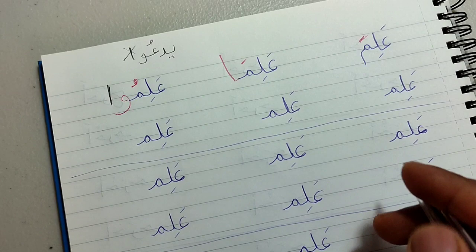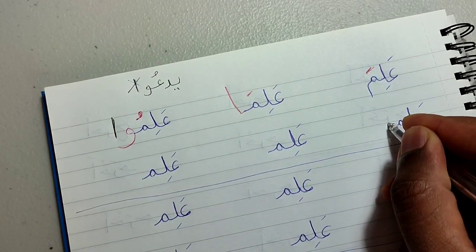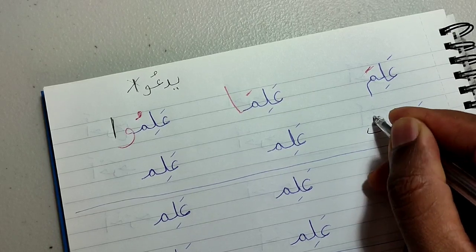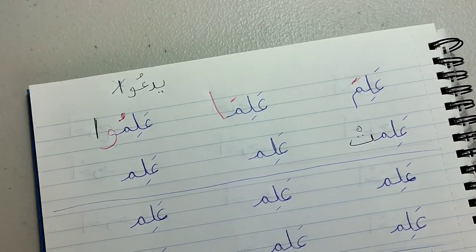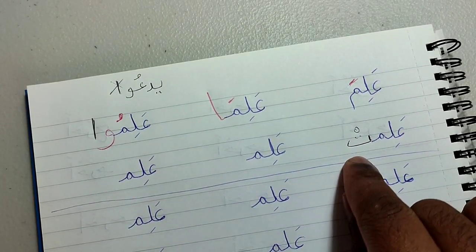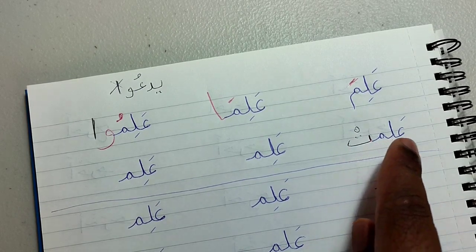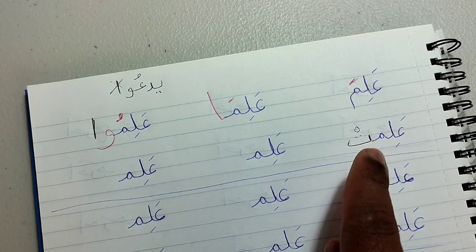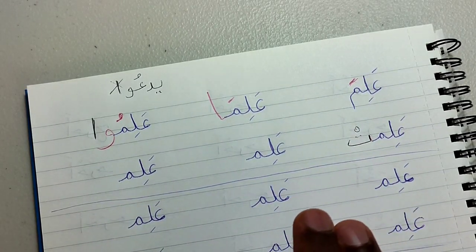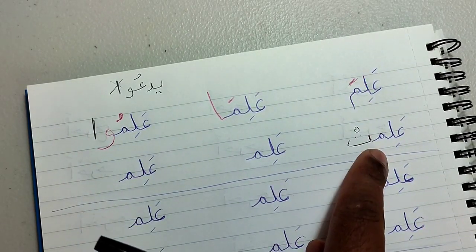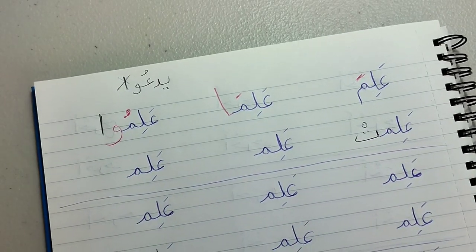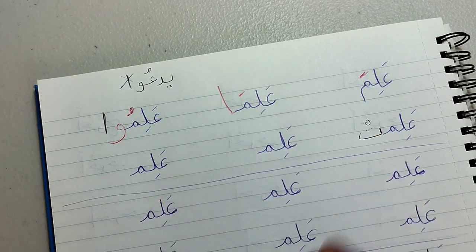For female, here, she knew. Alimat, we add a ta. And this is not a dhamir. This ta is a harf also. It's there to differentiate that the hidden dhamir, because in this case and this case, the dhamir is hidden. The pronoun is hidden. Here is huwa and here is hiya. We know it's hiya because of the ta. The two of them knew, females.